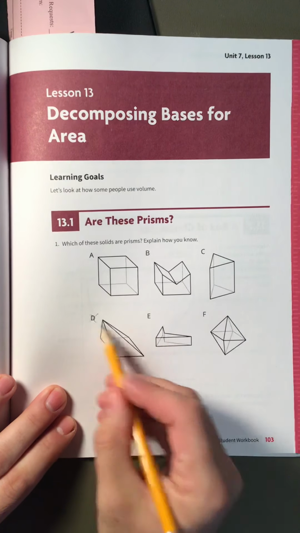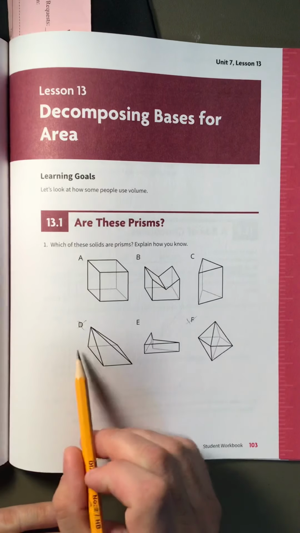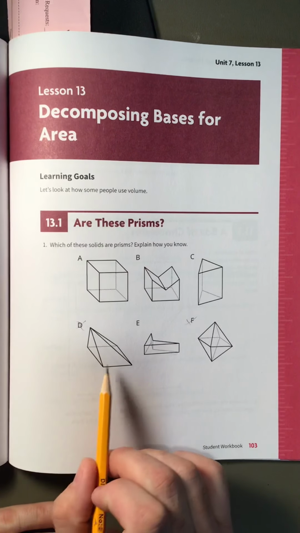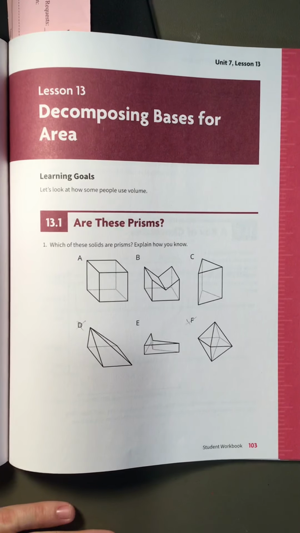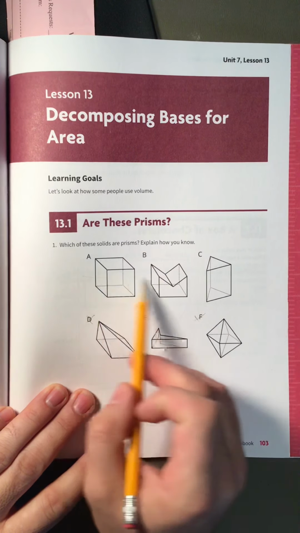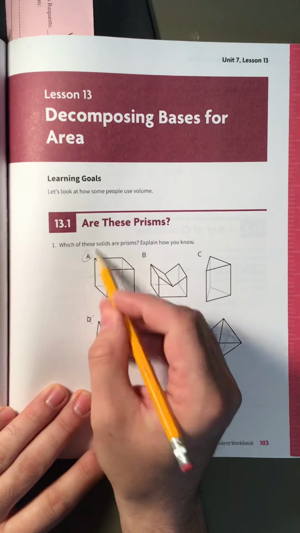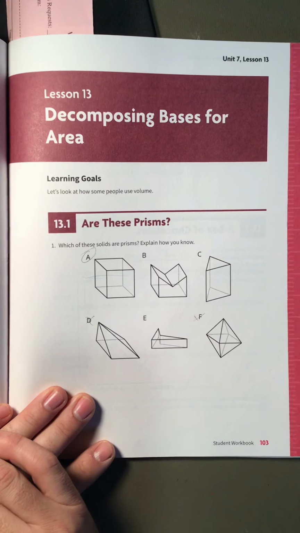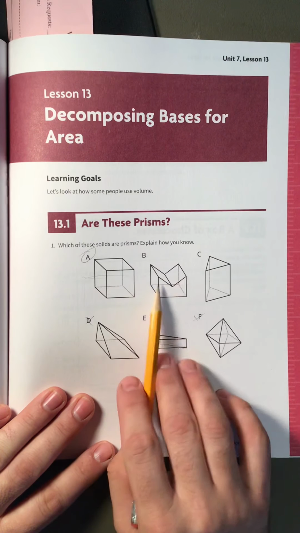So we can already eliminate two of them. D and F both are pyramids, so if you would slice it, your cross section would not look like the base on either one of those. So that leaves us with 4. A just looks like a cube there. If I were to slice it, I would get the same size cube, so that one is a prism. This one, if I would slice it, I would get different shapes.